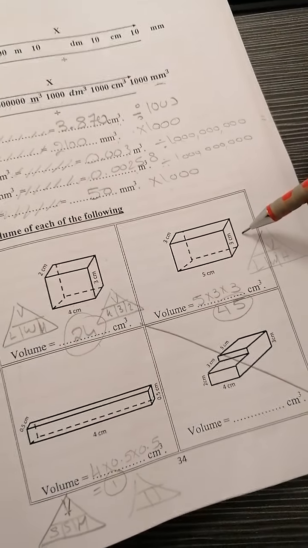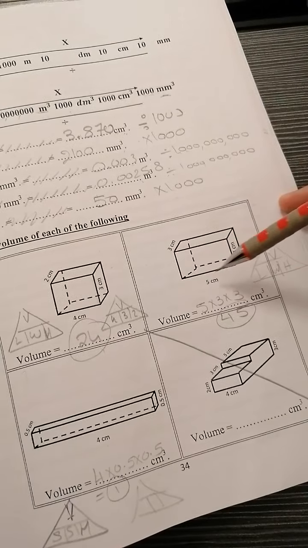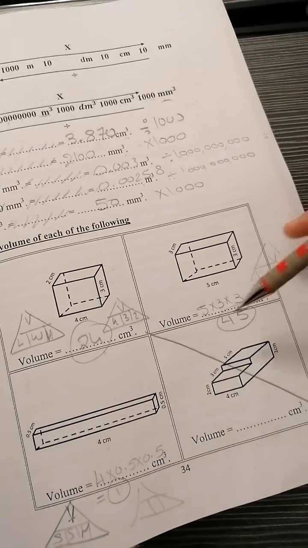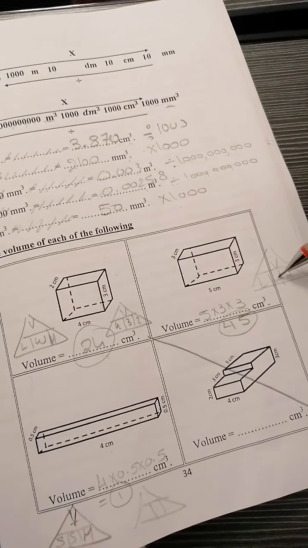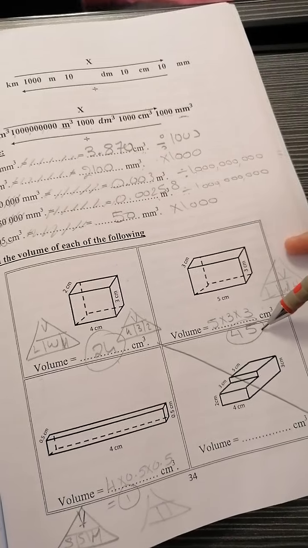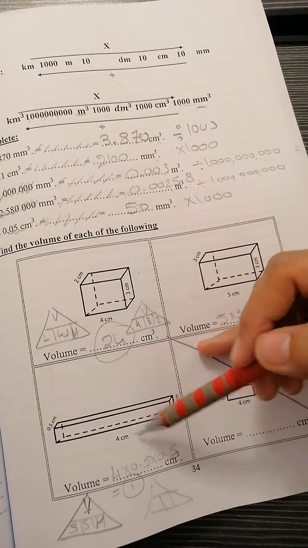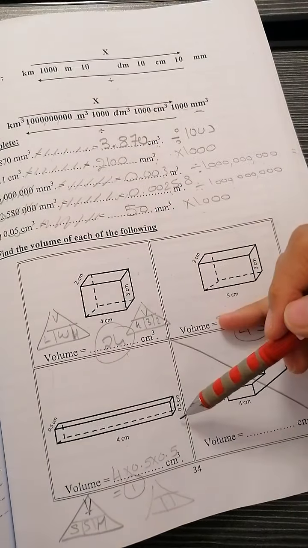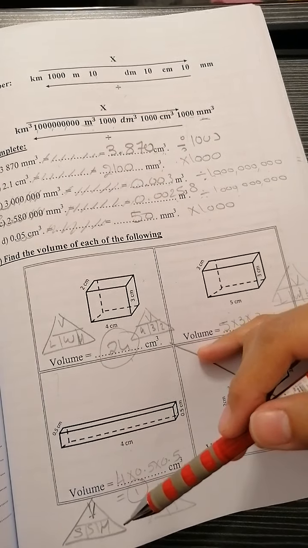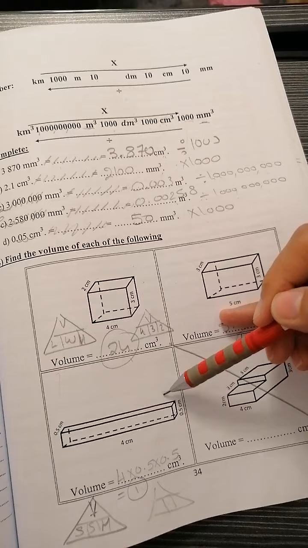Let's see here. I have also a cuboid. Length, width, and this is the height. So length times width times height, 5 times 3 times 3. It is 45.